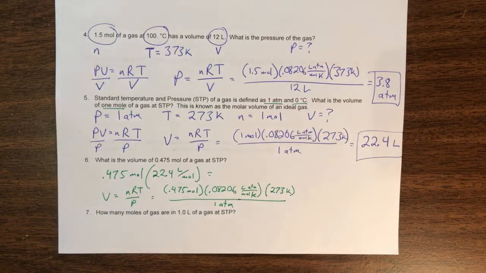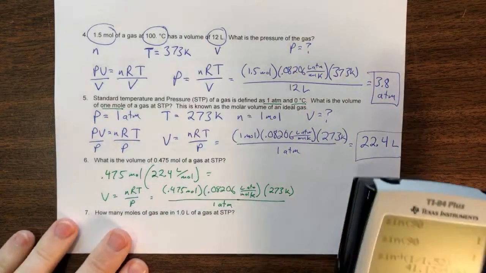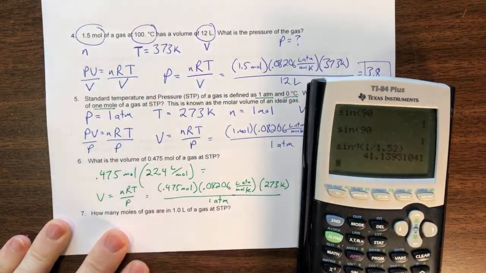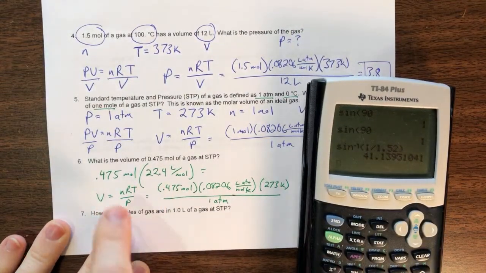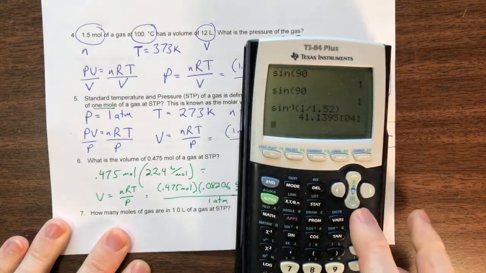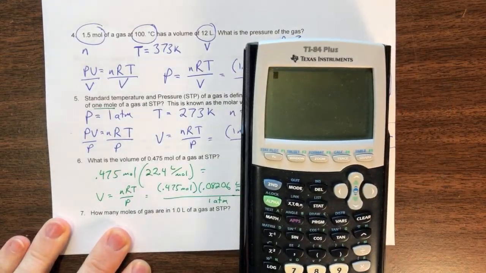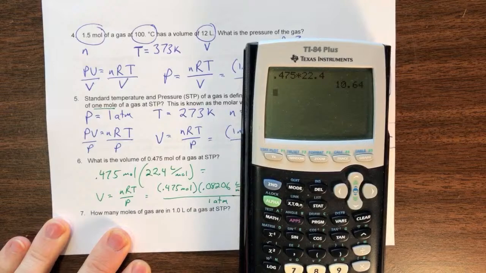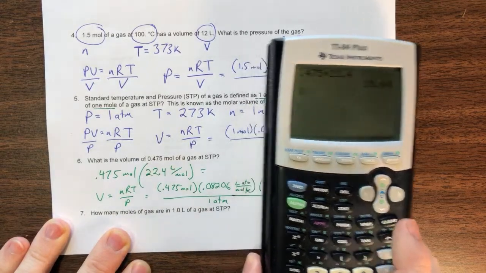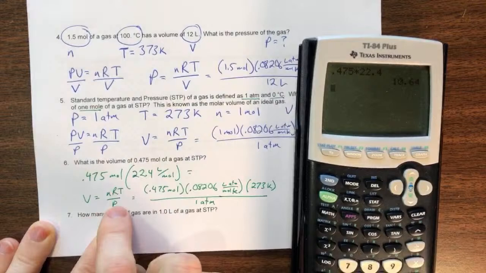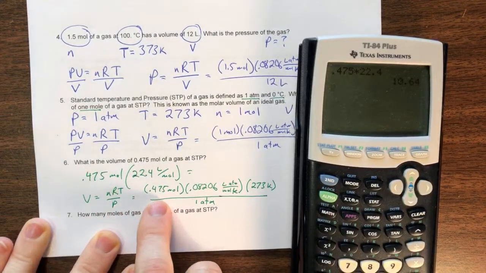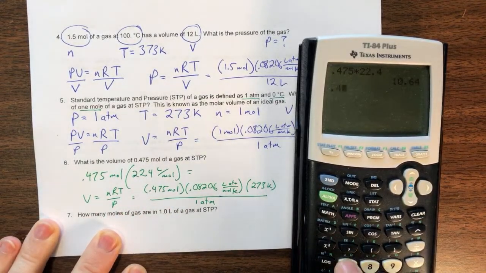Okay, so let's go ahead and do the math now for number 6. Now you could do either one of these. We could take our number from number 5 and multiply it by that. If we do that, 0.475 times 22.4, we'll get our answer, 10.64. And let's see if we get the same thing the other way. We use this rearranged equation, and we take our 0.475, multiply that by R.